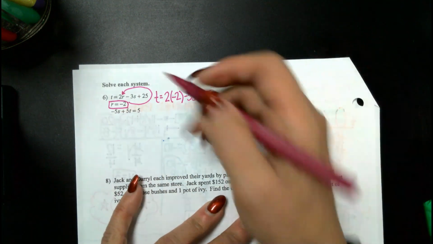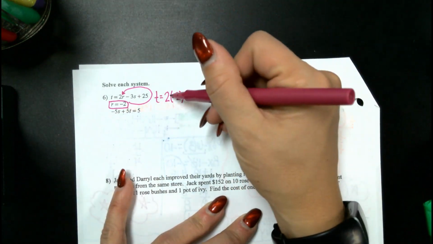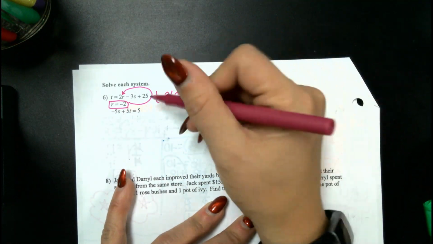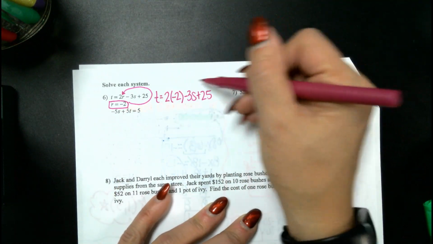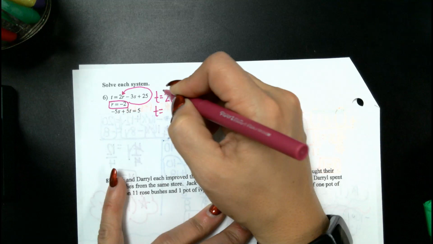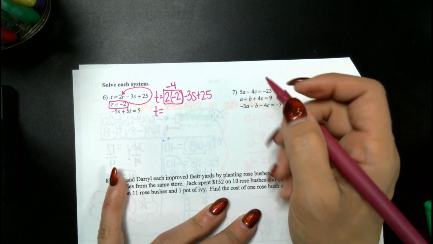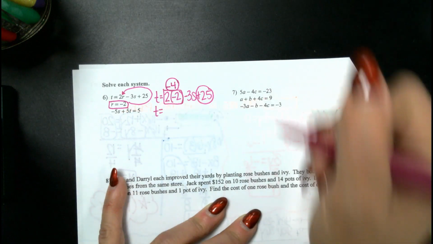I'm going to leave it here because once I plug this in, we can then take whatever we get here and substitute it in down here. Negative 4, and I'm going to write that above it. And then aren't those like terms?